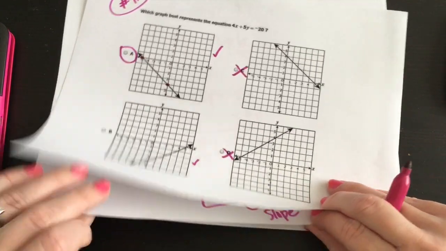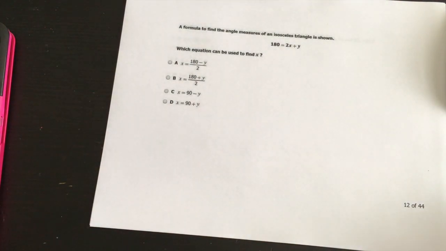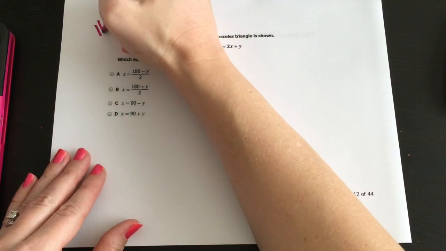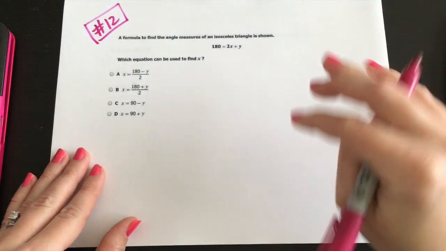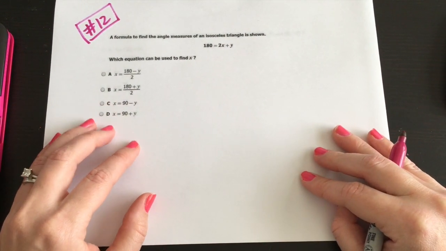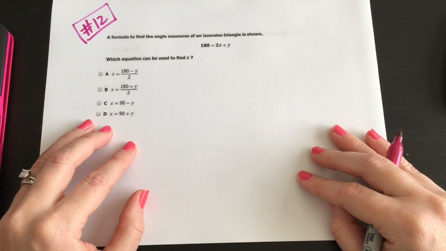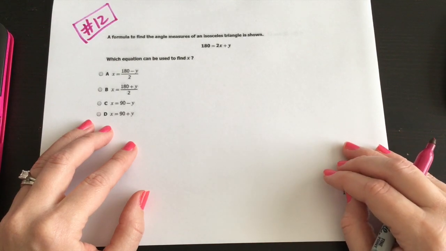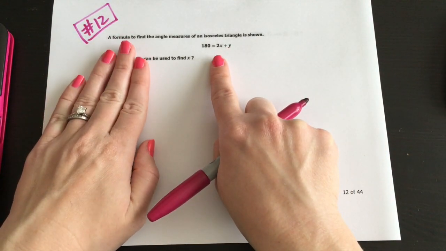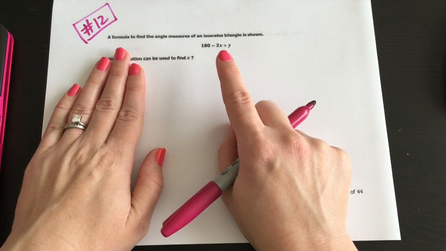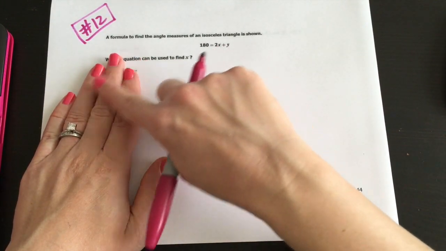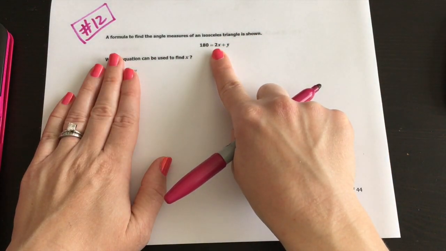All right, let's move on to number 12. A formula to find the angle measures of an isosceles triangle is shown. Which equation can be used to find x? So basically, I ignore this. I feel like you're inclined to make mistakes if you start trying to figure it out by looking at this. Just go ahead and set this one up to find x.